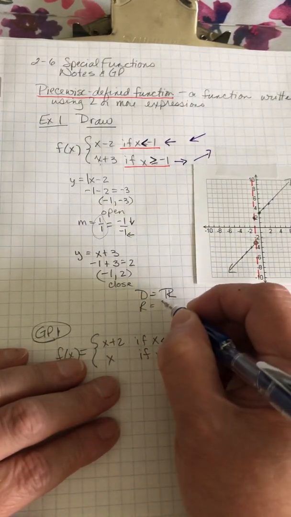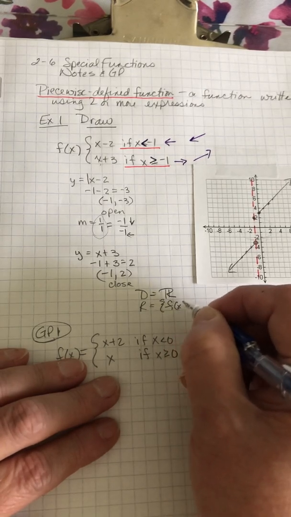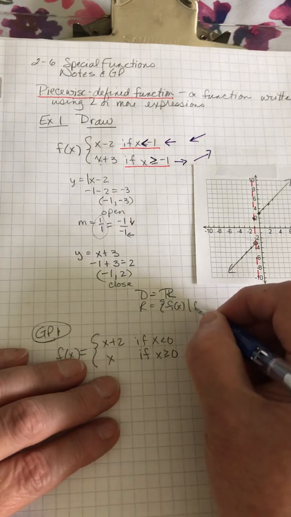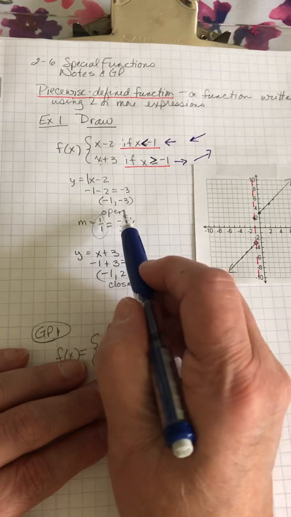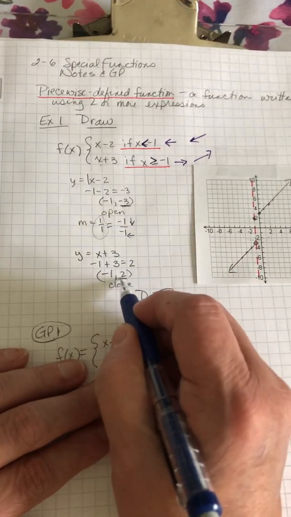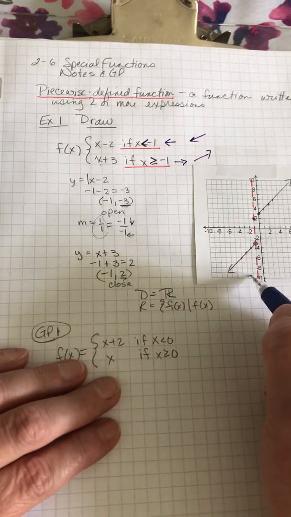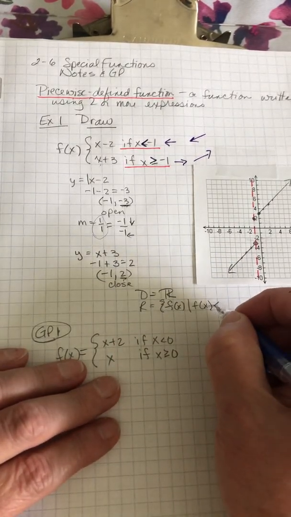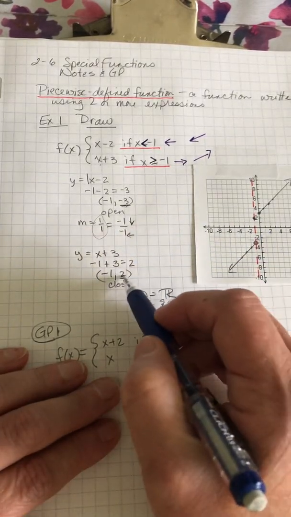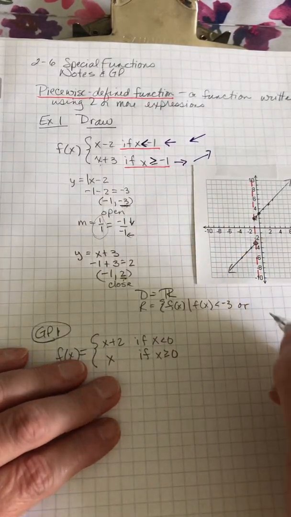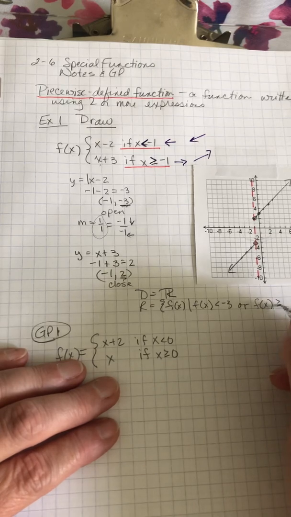Now they like to write it in set builder notation. The range is all f of x such that f of x is less than -3, it went down, or f of x is greater than or equal to 2.